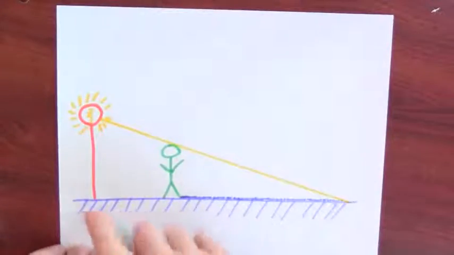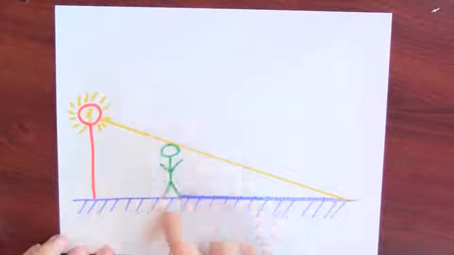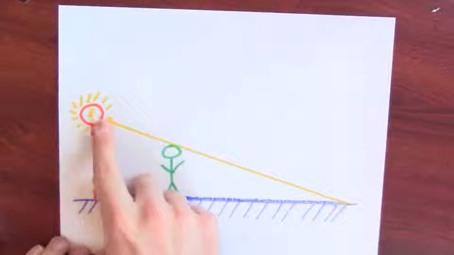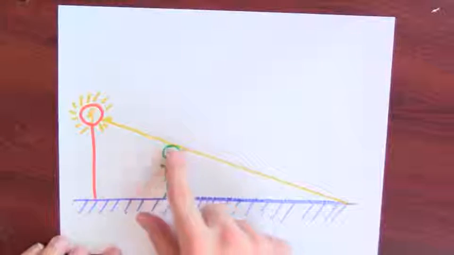Here's my picture. I've got a light source right here, and I've got this person right here, and I imagine that person walking away from the light, and I've drawn in their shadow, and I've drawn this beam of light just glancing across this person's head. Now we'll turn this picture into an equation using similar triangles.